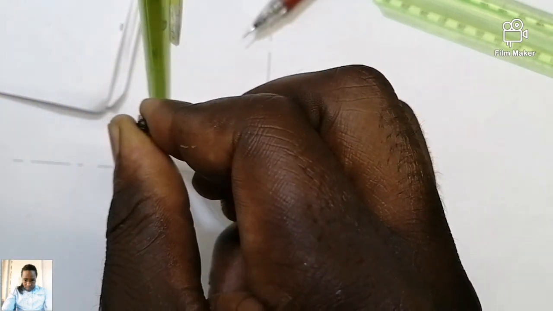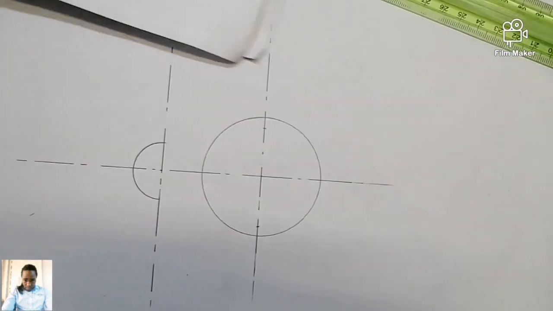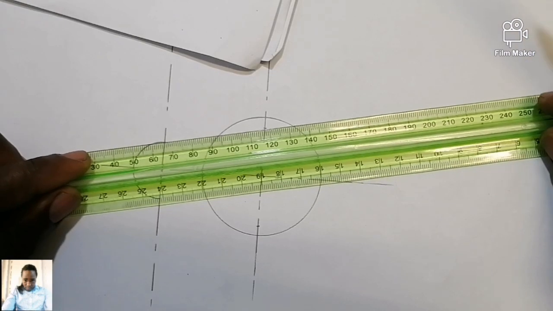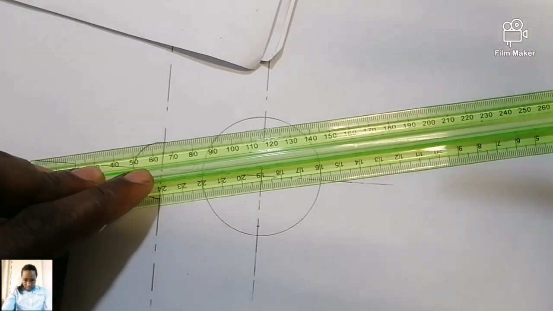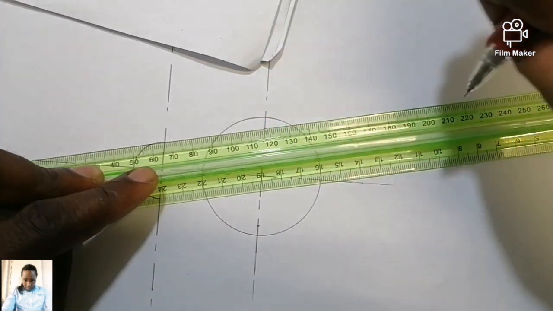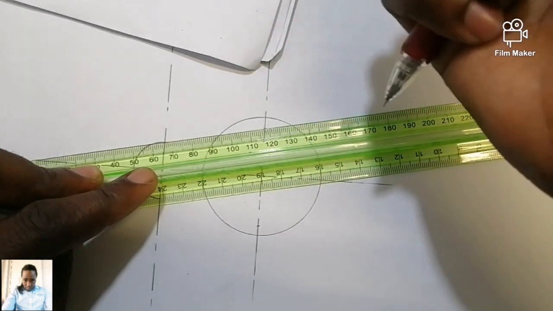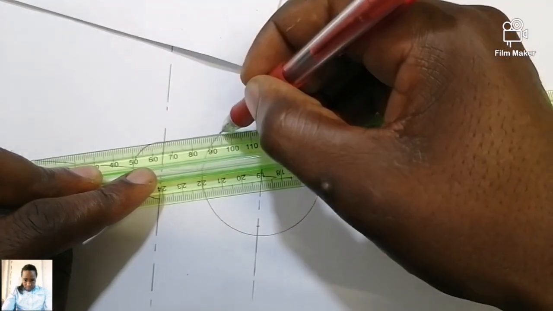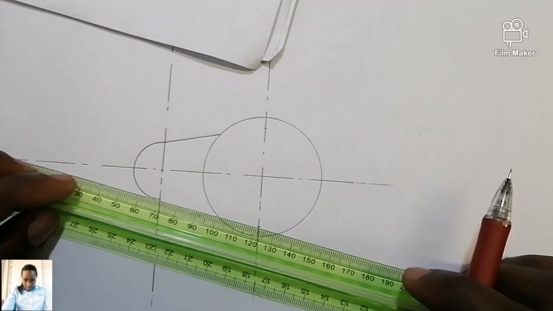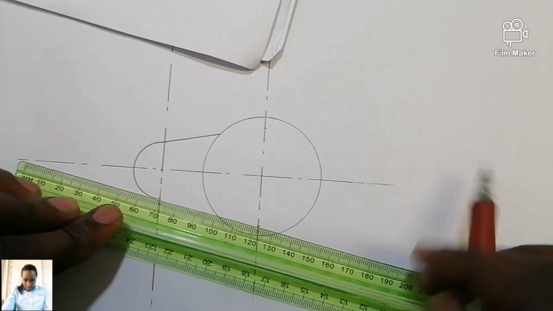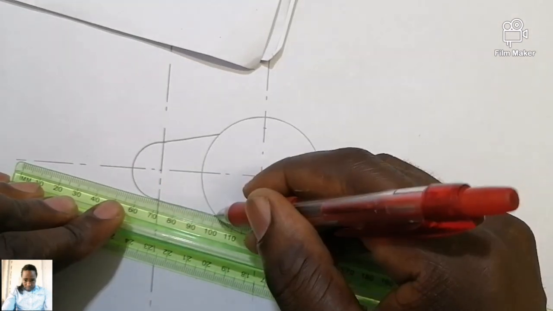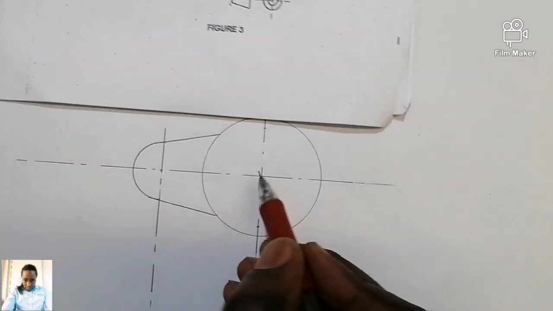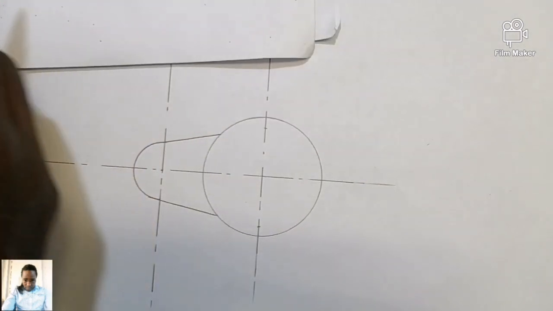Then from there now to that 50, there you go, and to dimension 50, like this you go. Then we have the smaller one, which is diameter 15.